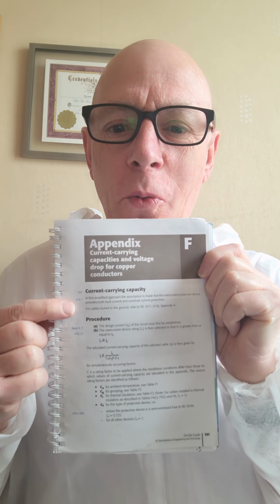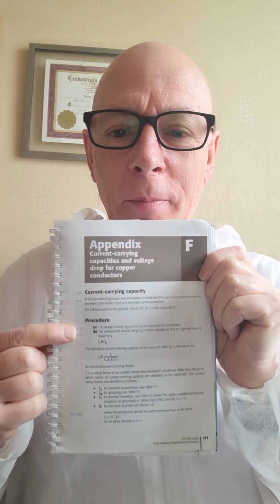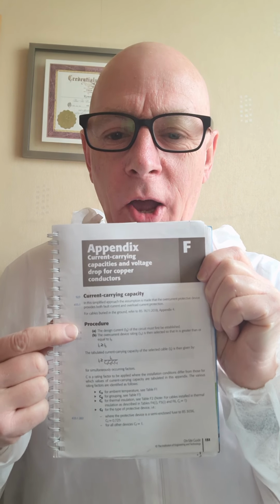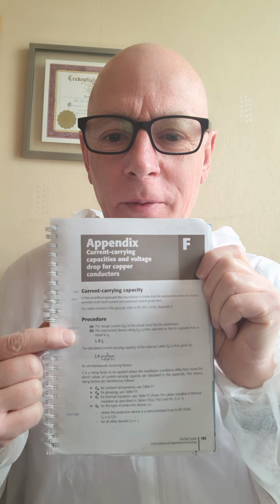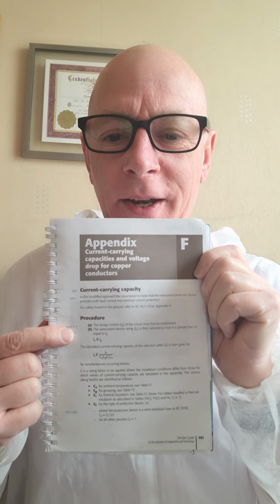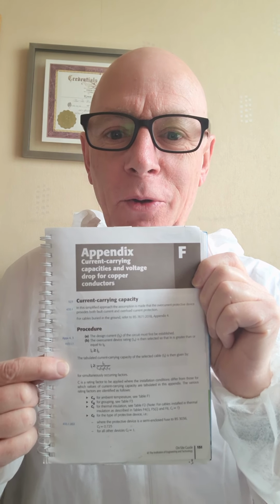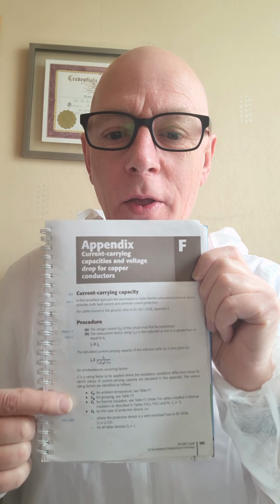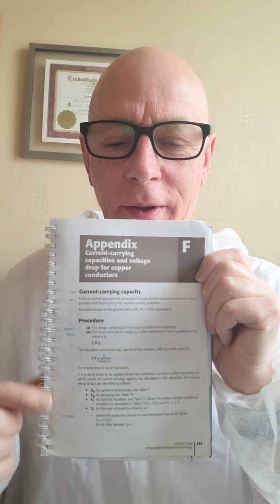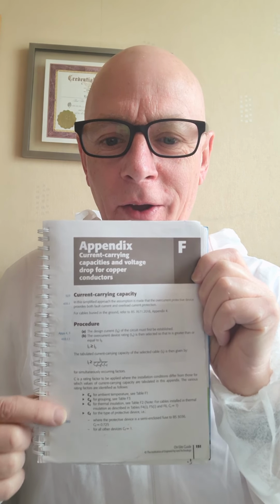It talks you through why we carry out current carrying capacities of cables, and it outlines what your design current is, IB, and what your protective device rating is, which is IN. It also gives you the formula IT to calculate your cable size, and so that you can find out your maximum current carrying capacity of that particular cable. The correction factors are shown quite clearly at the bottom there, and they tell you what they are and how to use them.